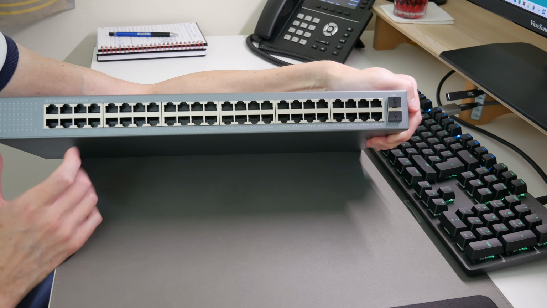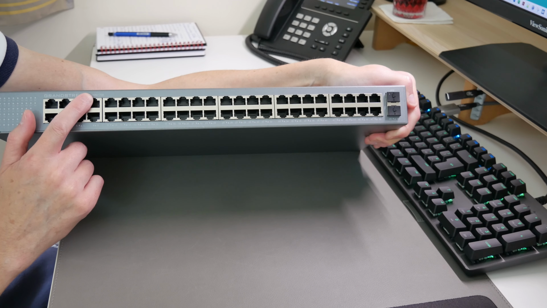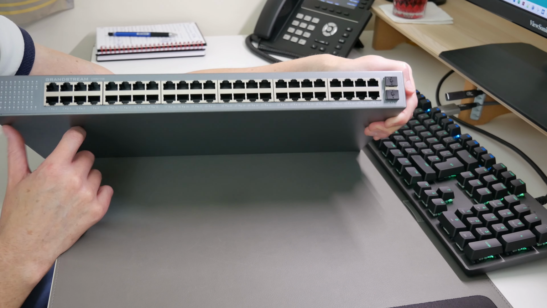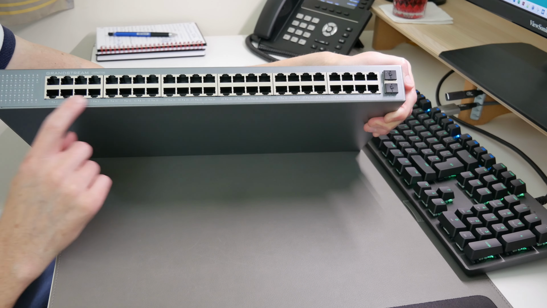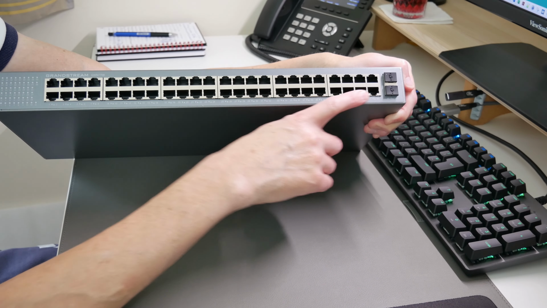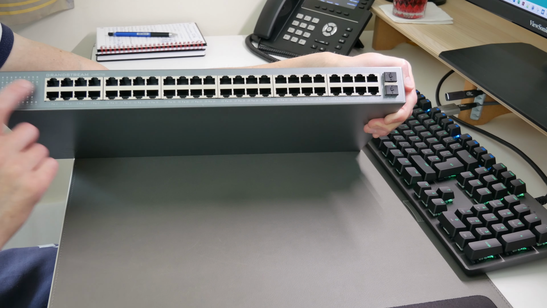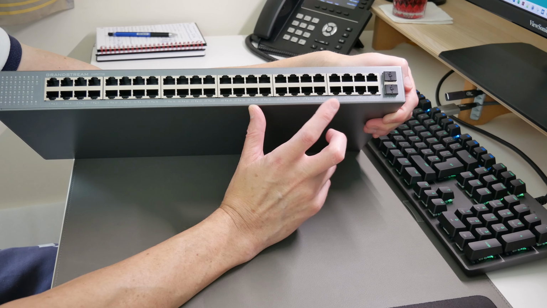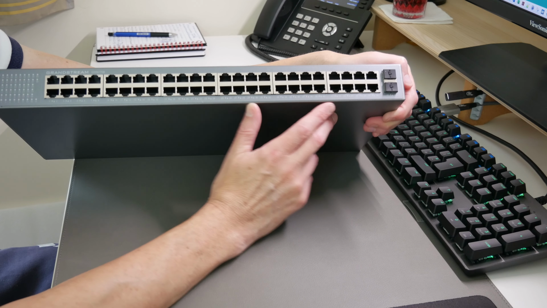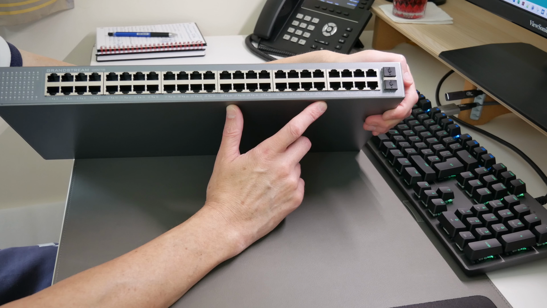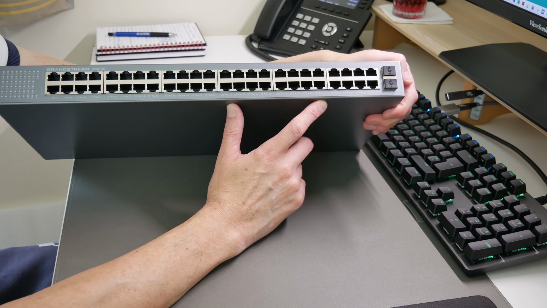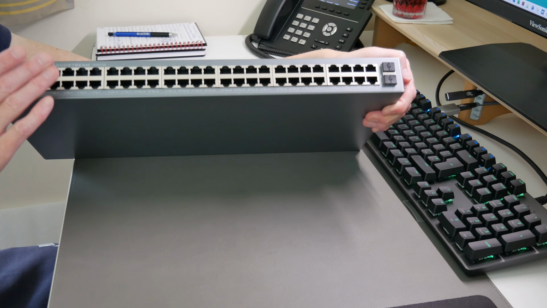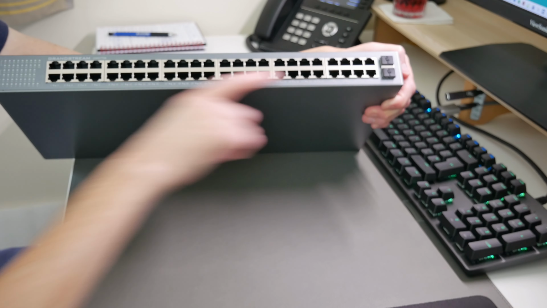Here we have the Grandstream GWN 7706, and this, as you can see, is a 48 port switch. It's not PoE and it's not 2.5 gigabit. Now this supplies 48 1 gigabit ports, so all 48 are 1 gigabit RJ45 ports.